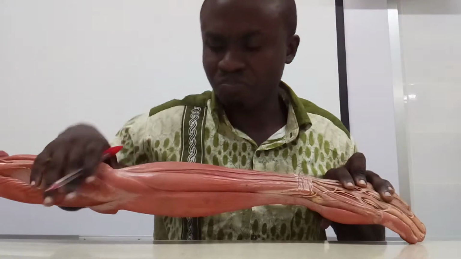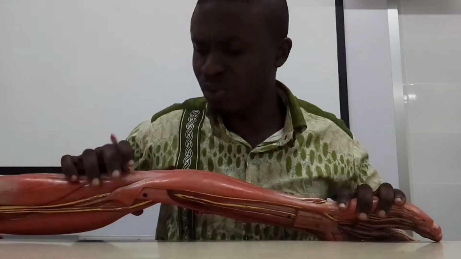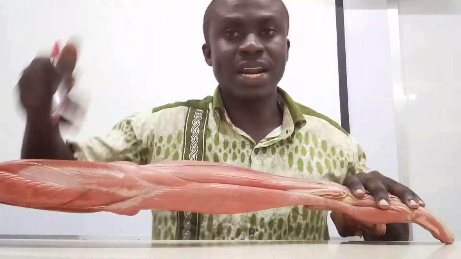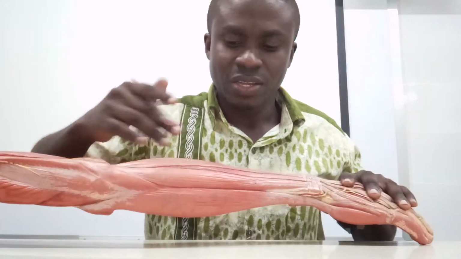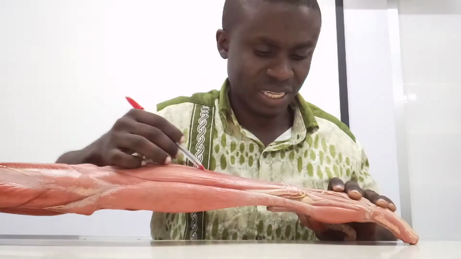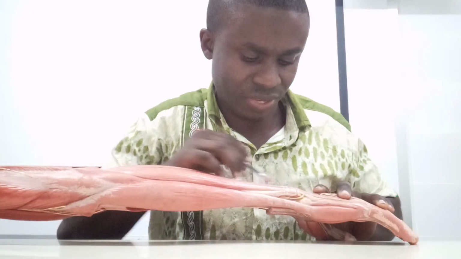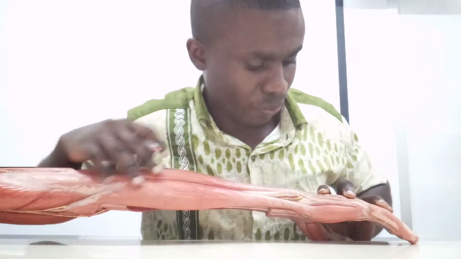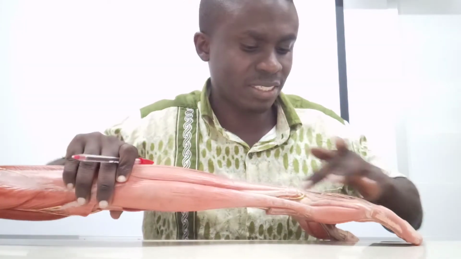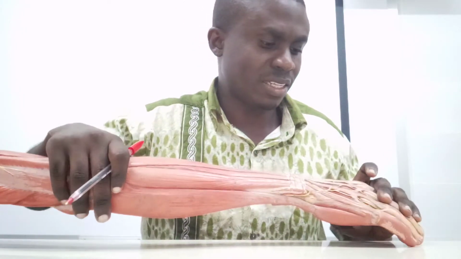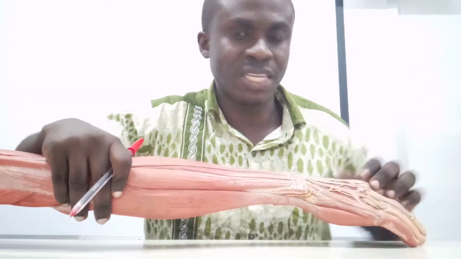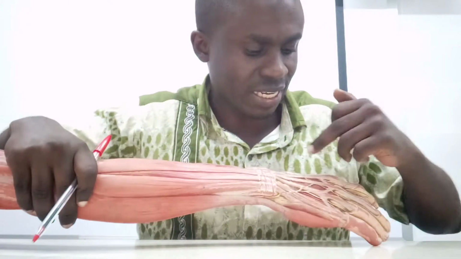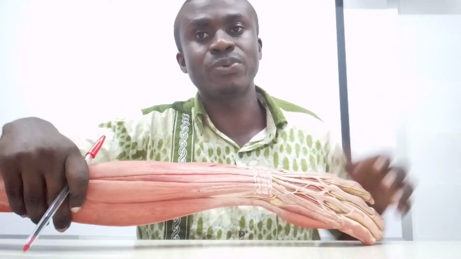Even the anconeus will be getting a supply. This muscle, getting the little finger, is the extensor digiti minimi. Then we also have the extensor indicis as well, which is deep.